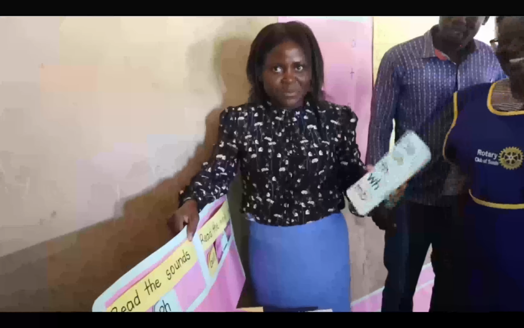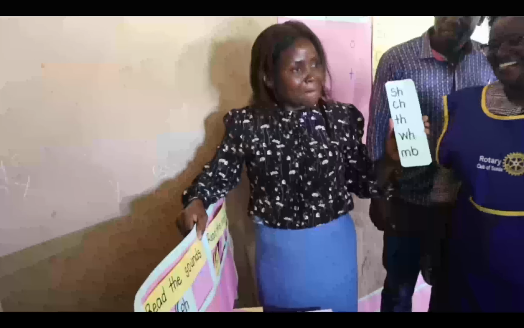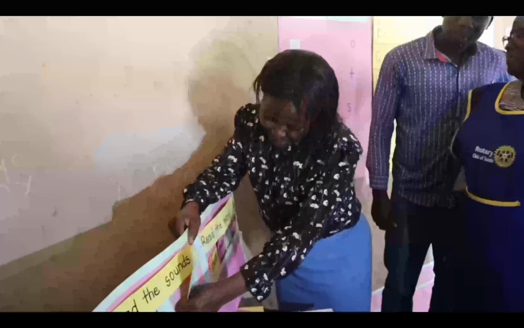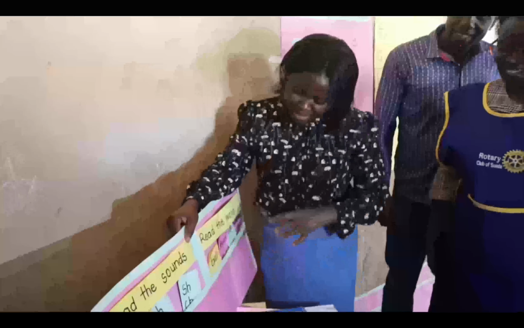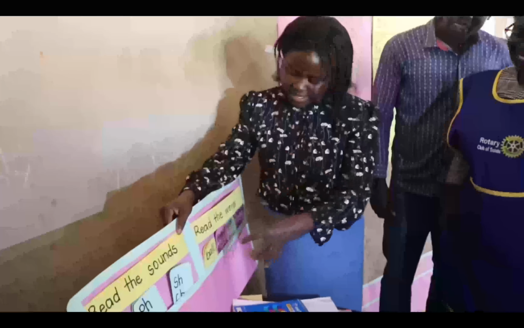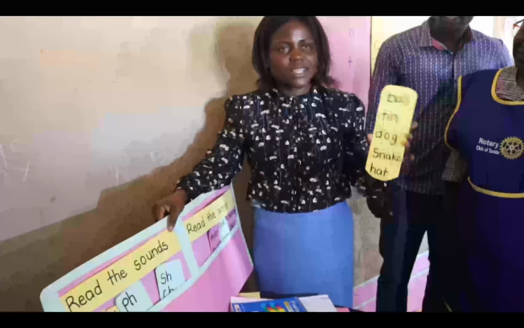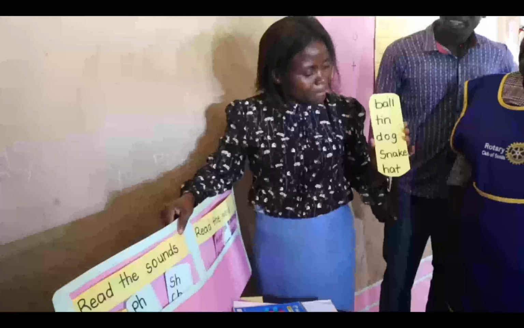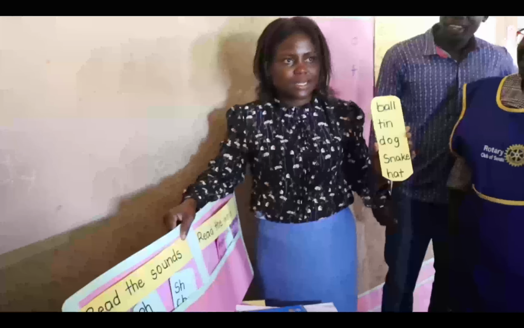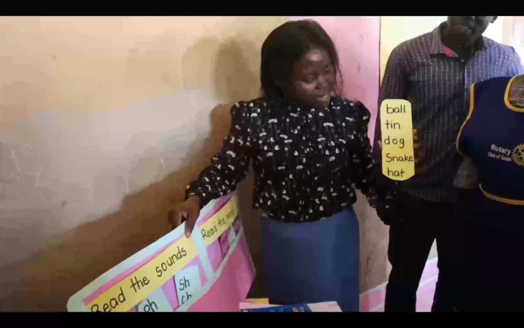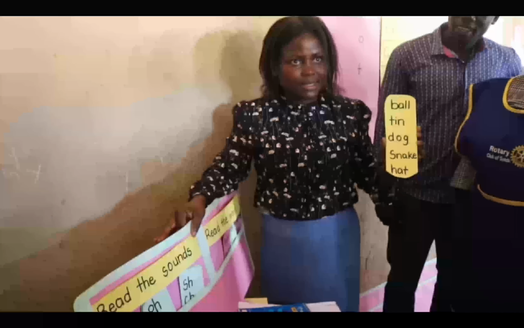Having seen them, we came out with some words that the child can be able to follow after learning the sounds. So we came up with words with single consonant sounds, words like ball, dog, snake.